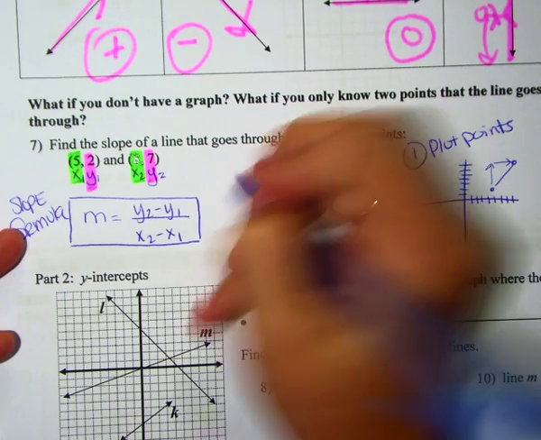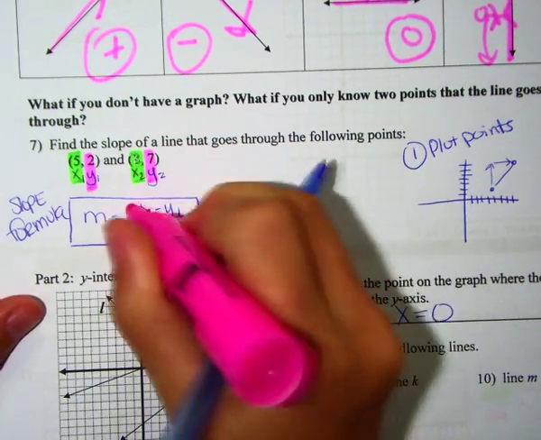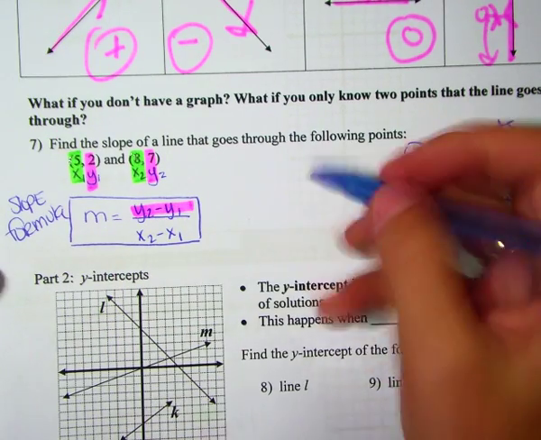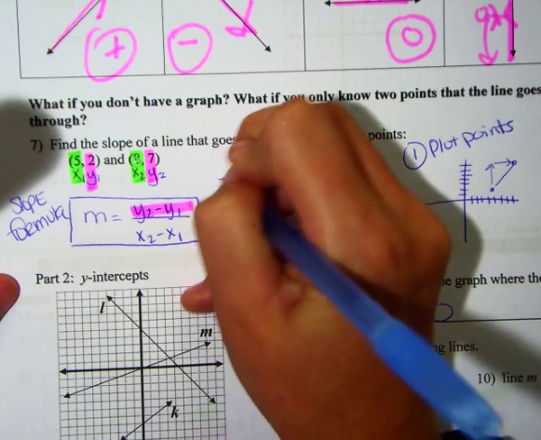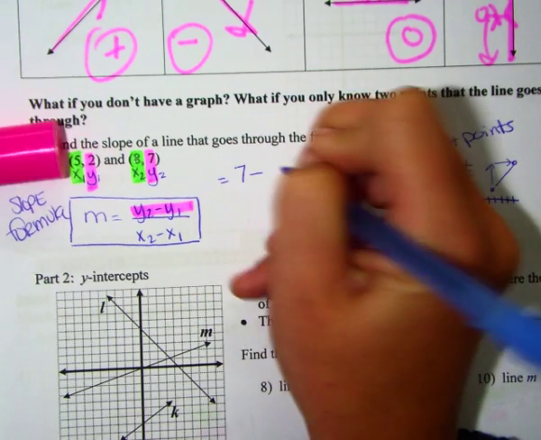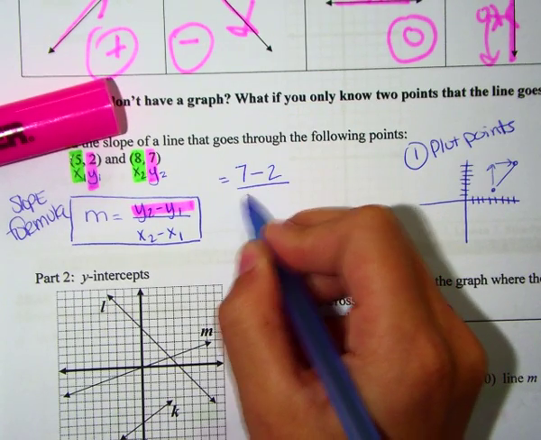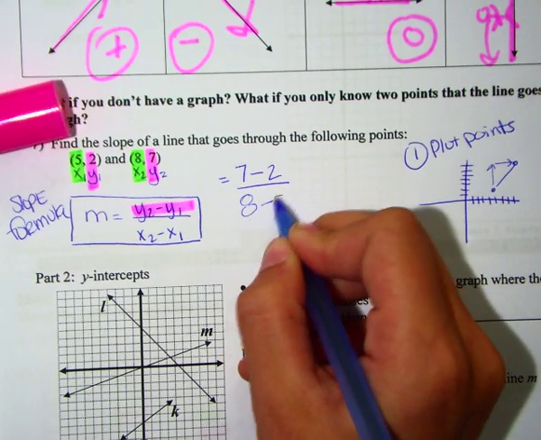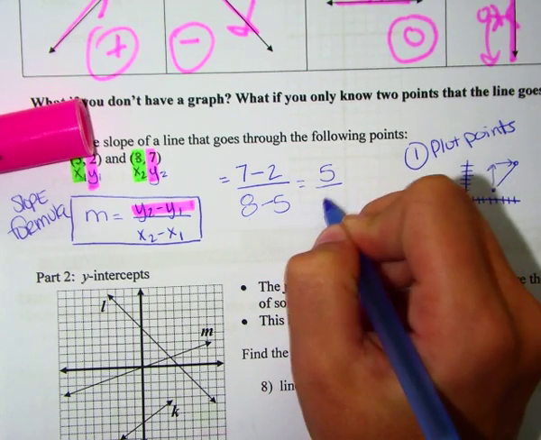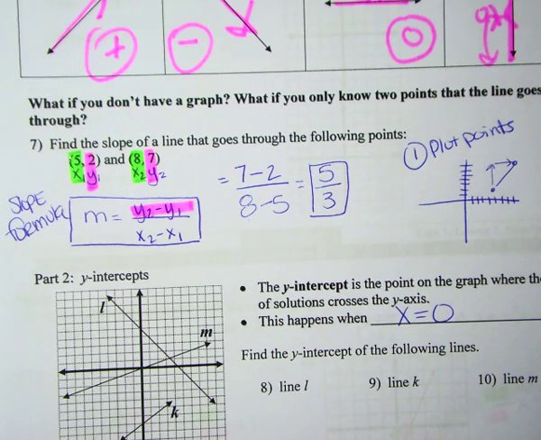So I'm going to go ahead and substitute that in. y2 minus y1. Again, that's my rise, right? The distance between the y coordinates, which is y2, which is 7, minus y1, which is 2, divided by x2, 8, minus x1, 5. 7 minus 2 is 5. 8 minus 5 is 3. The slope is 5/3. That's it.